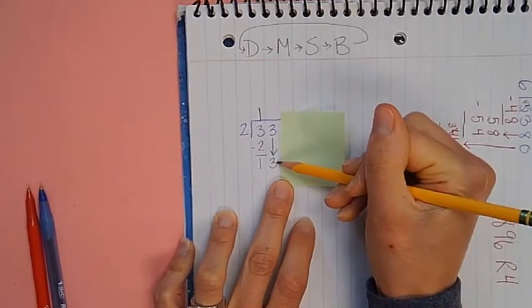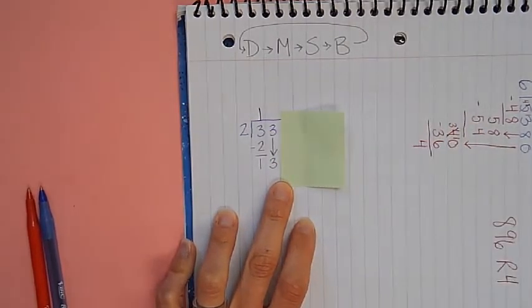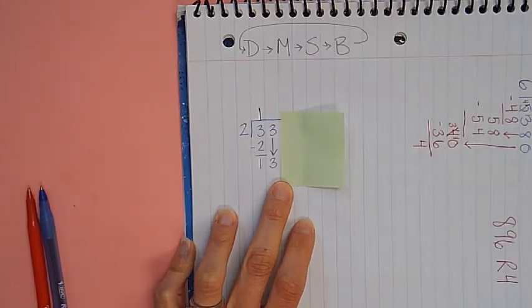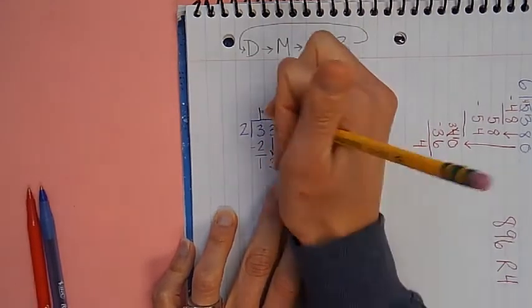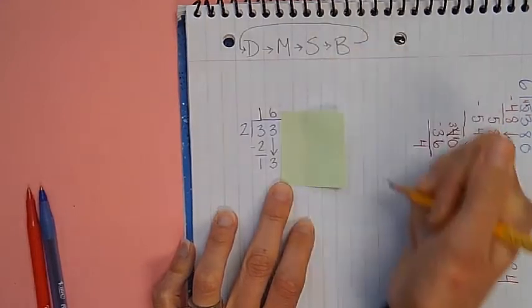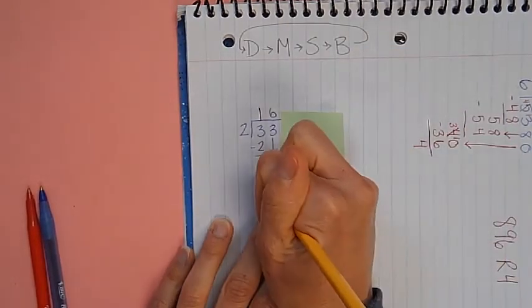So 2 goes into 13 how many times? Or if I have 13, how many groups of 2? Well, I'm going to think counting by 2s. 2, 4, 6, 8, 10, 12. Okay, so 2 times 6 is 12. 2 times 7 is 14, so I can use the 6. 14 is too much. 2 times 6 is 12.